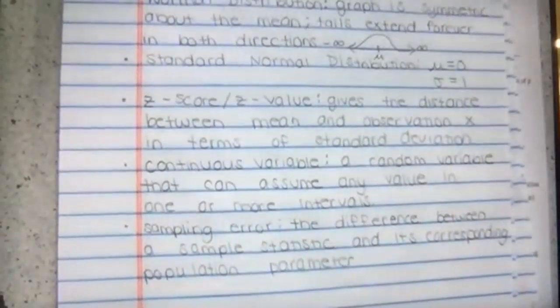Remember, a sampling error means that it's a sample and actually the data. So the difference would be you would subtract our sample statistic and our corresponding population parameter. So for example, you would subtract our mean minus our X bar.